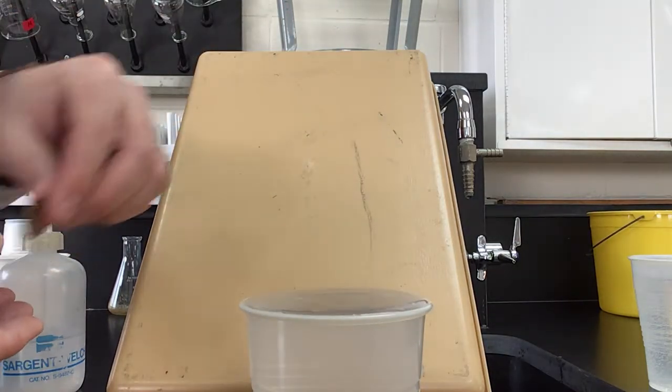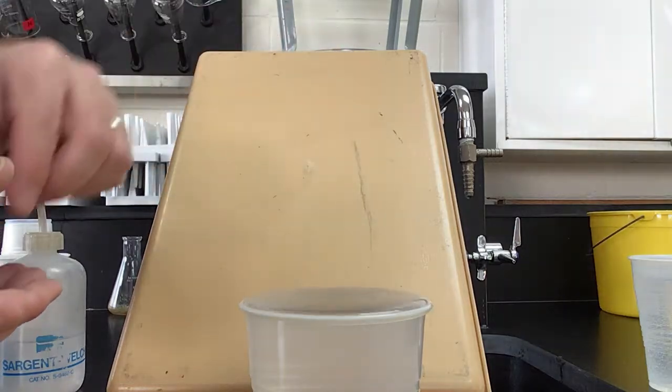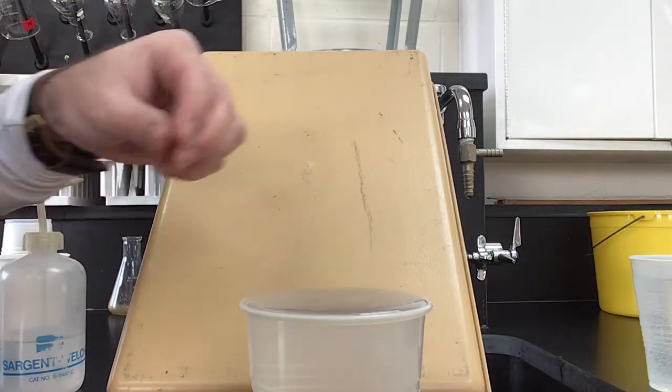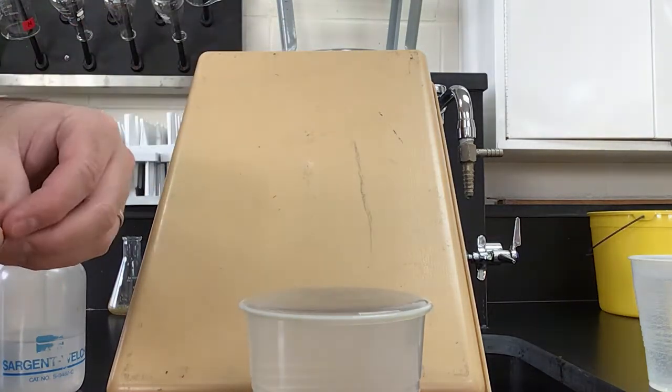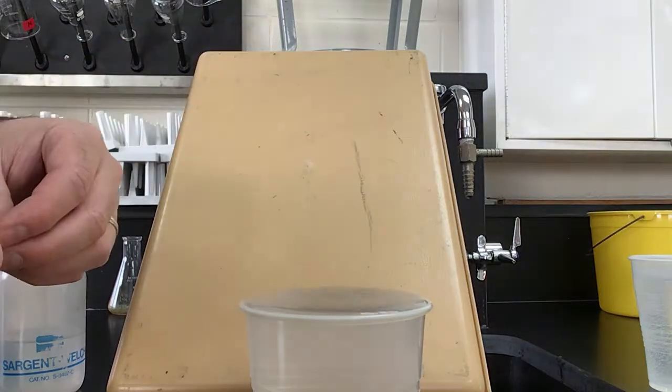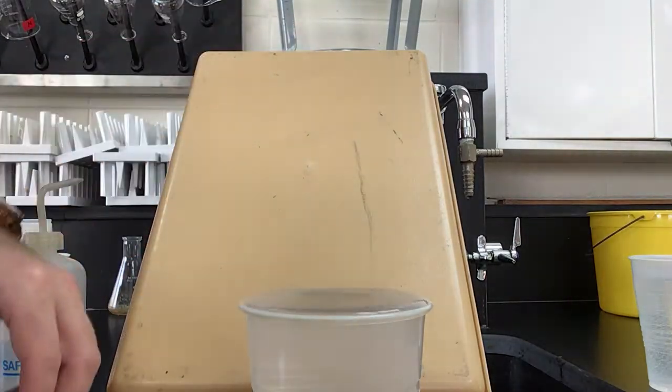I'm going to keep adding until it overflows, and at the end I'll dump out however many pennies we have, to show you how many pennies we are able to fit in here. It's going to be quite a lot.